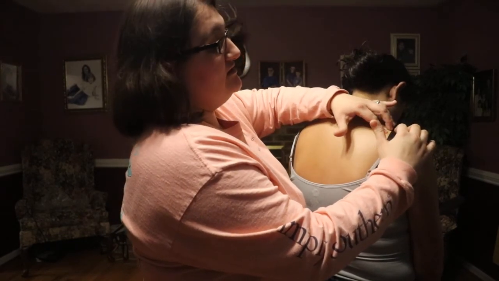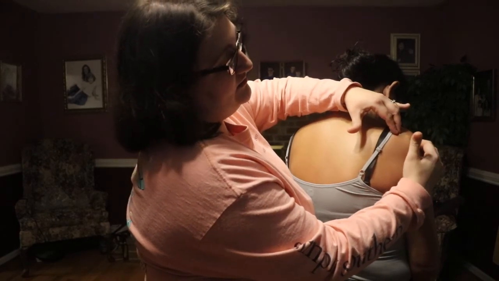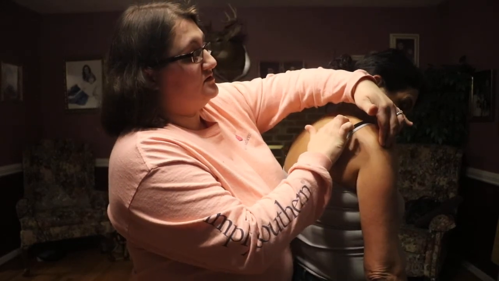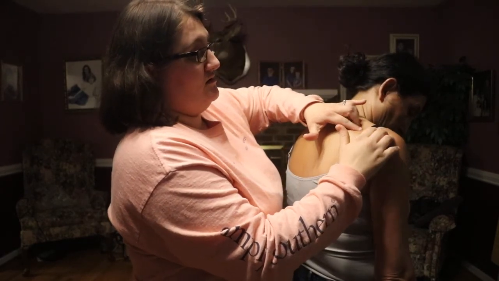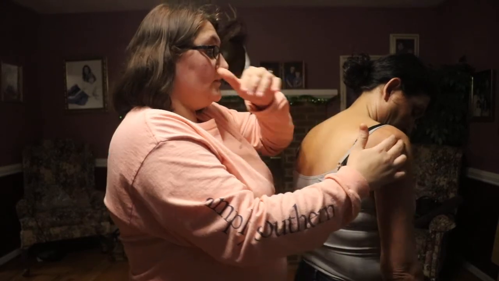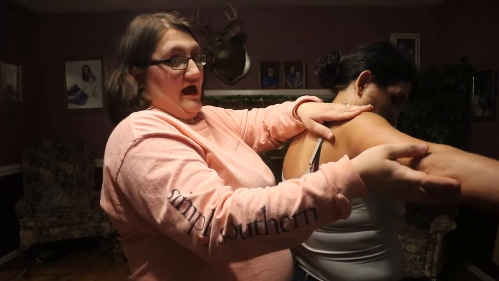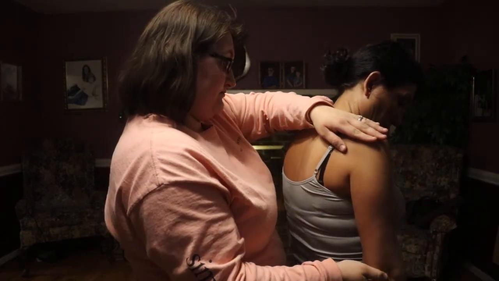And it's going to insert at the greater tubercle. So up in here is the supraspinatus. And one of the actions of the supraspinatus is again shoulder abduction.